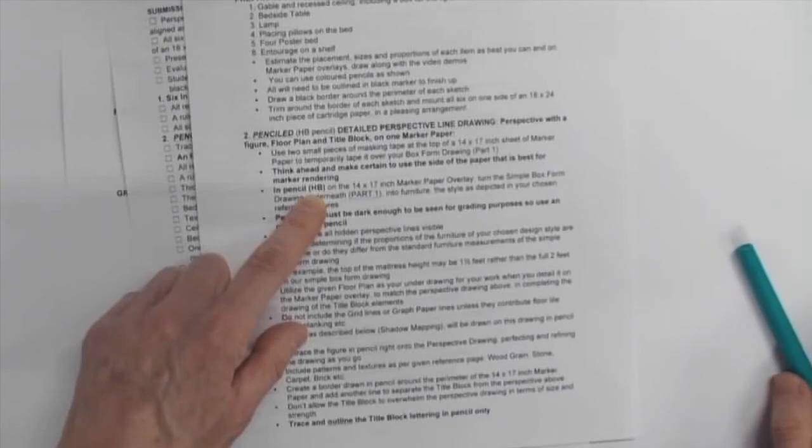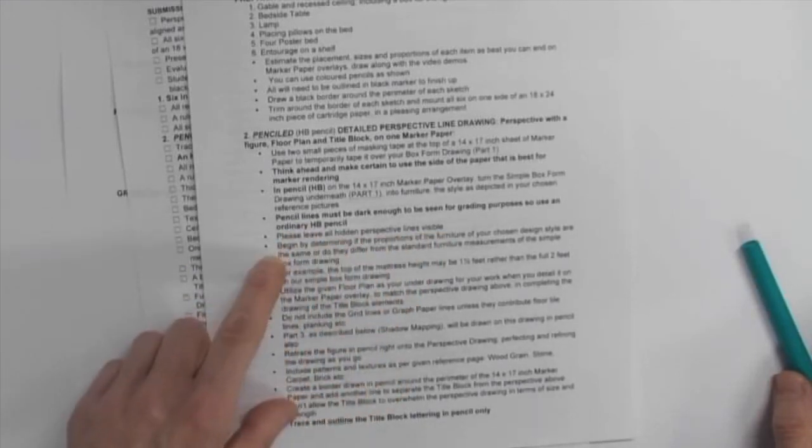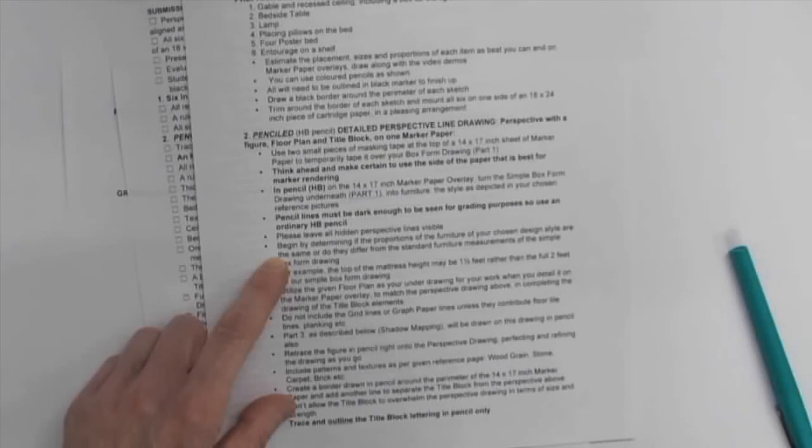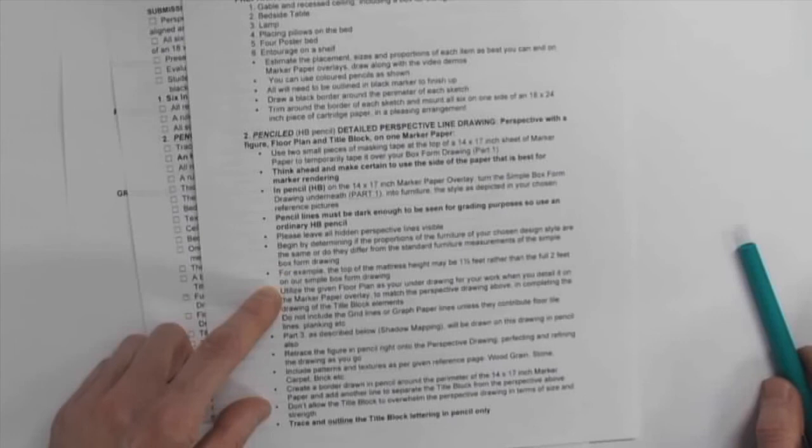And just use an ordinary HB pencil. Don't use an H. They're too hard. I won't be able to see it to mark it next week. So just an ordinary HB pencil is good, and you have to have your lines dark enough. And leave all your hidden lines, everything visible. Make sure your eye level and your vanishing point is there. Make sure that all of your wall lines are there, ceiling, wall and floor lines.